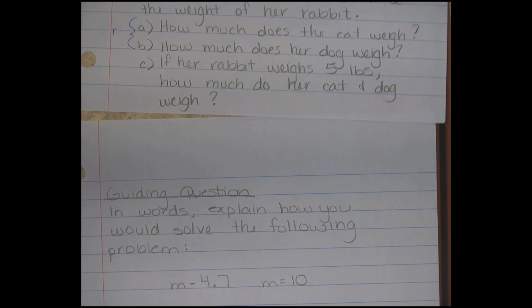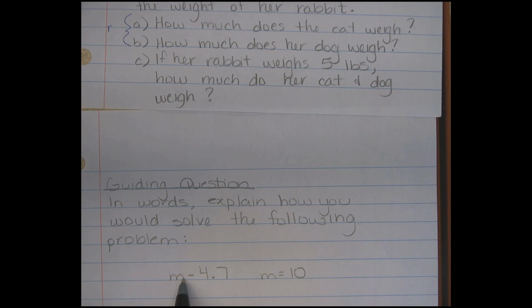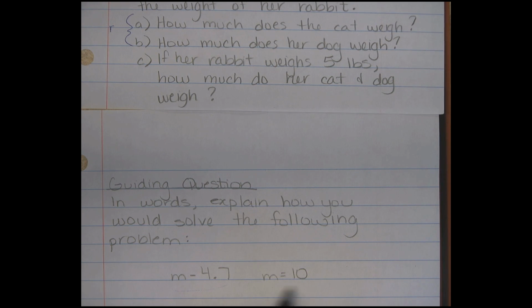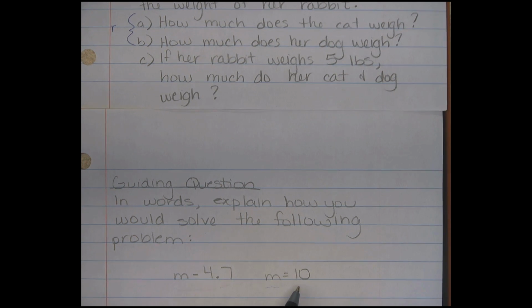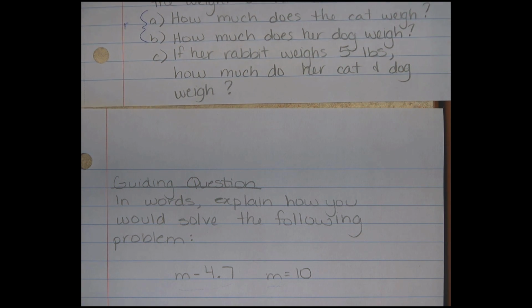is, in words, explain how you would solve the following problem. So you have this problem here, m equals 10. In words, tell me what you would do to solve that if you had to explain it to someone else. So good luck. We'll go over these tomorrow.